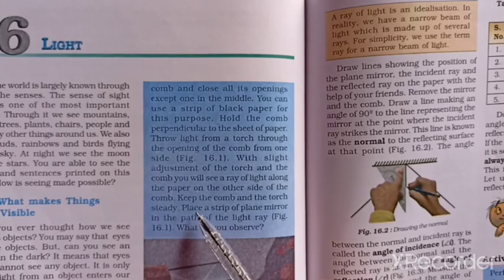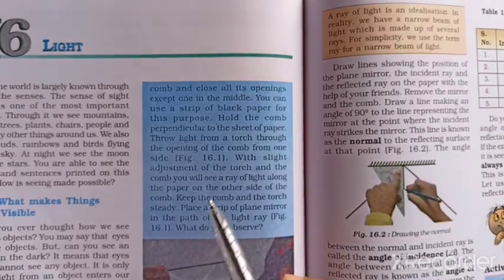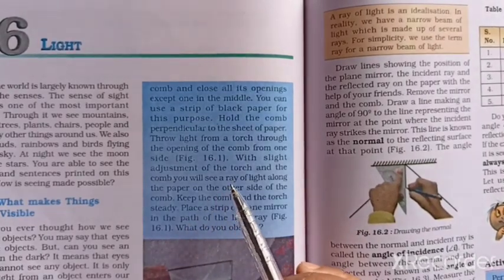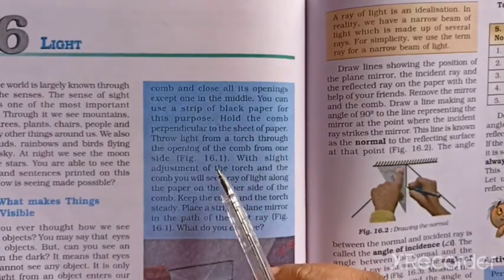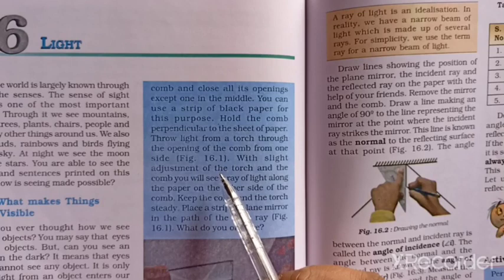So here it says, we have to fix a white sheet of paper on a drawing board or a table, and take a comb and close all its openings except the one in the middle.